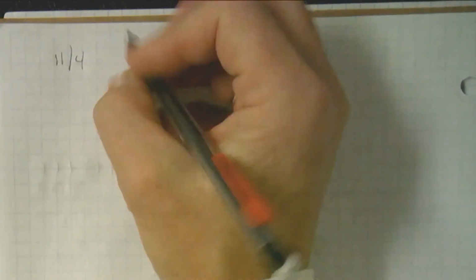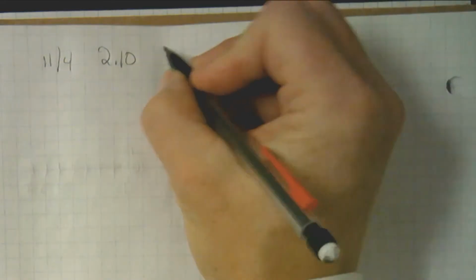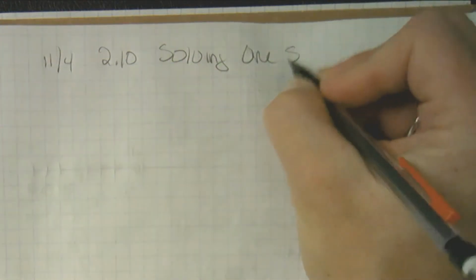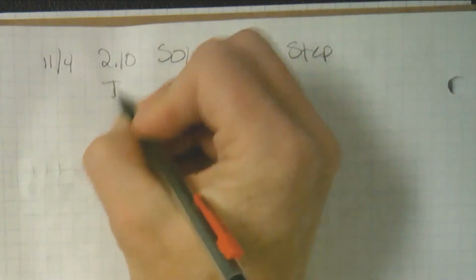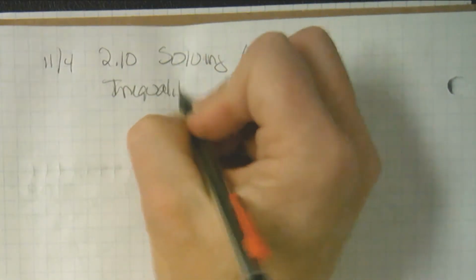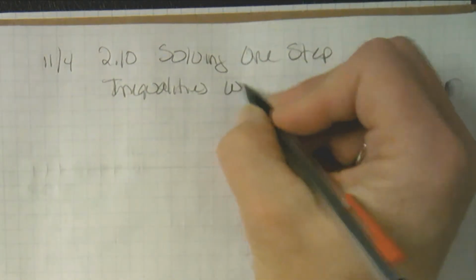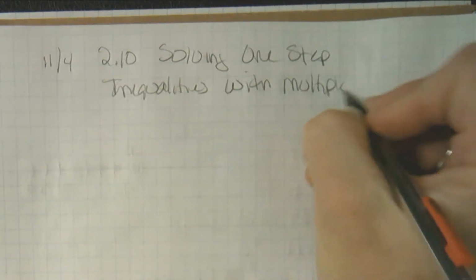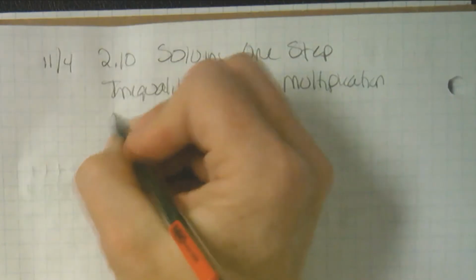Okay? All right. So, we are jumping into 2.10 or 210. All right, we are still solving one-step inequalities. But these are going to be with multiplication or division.